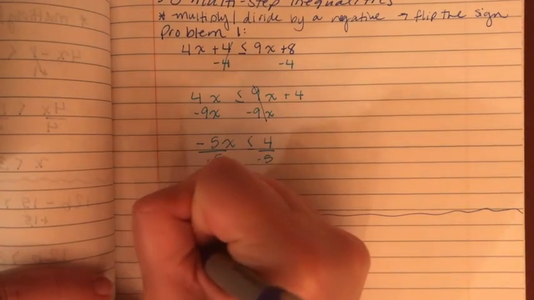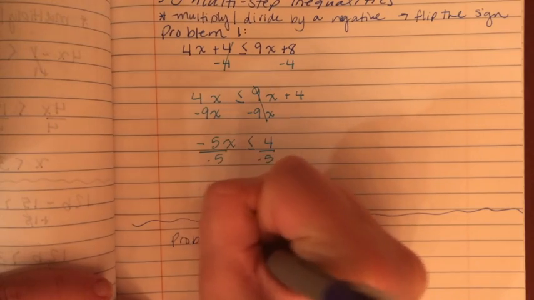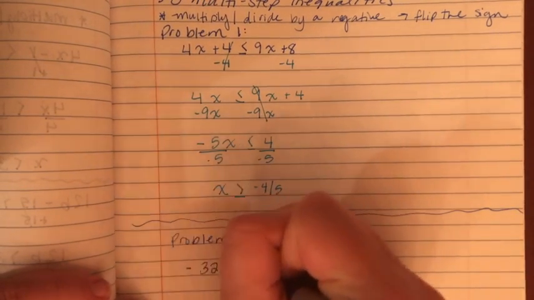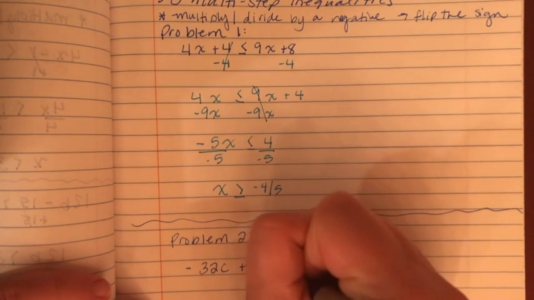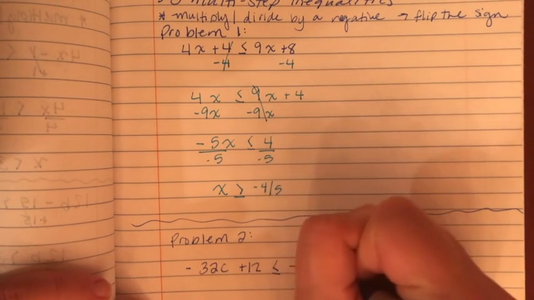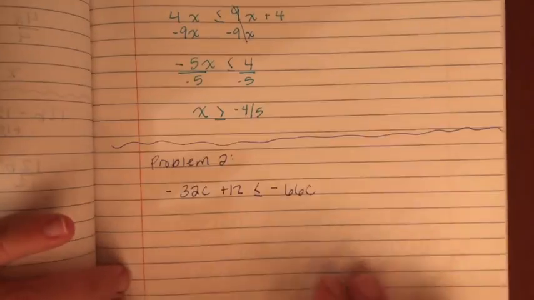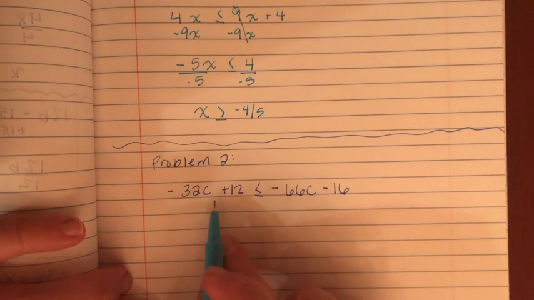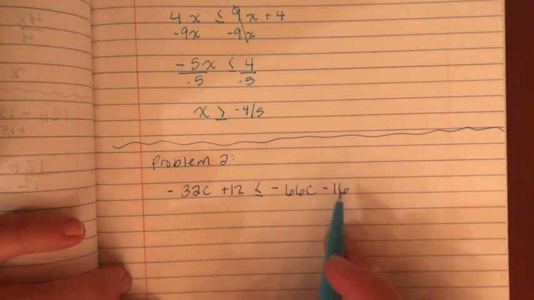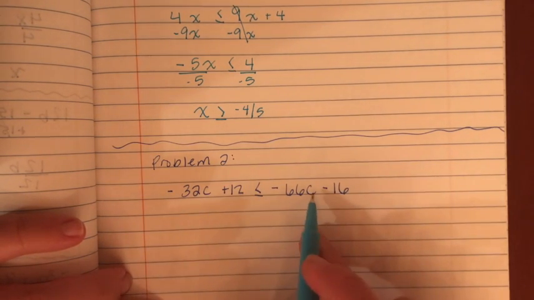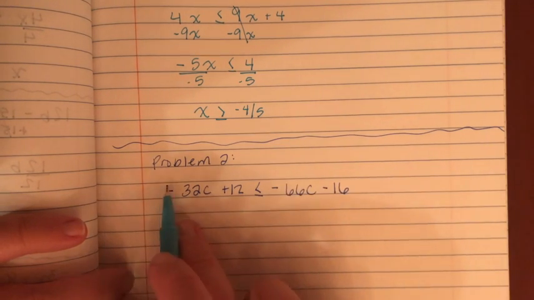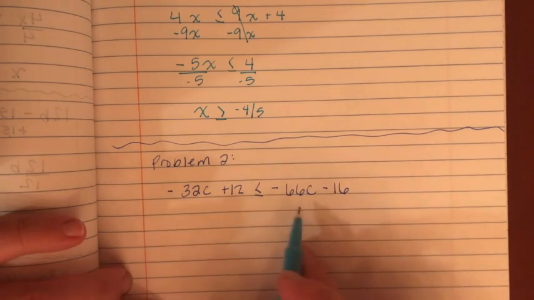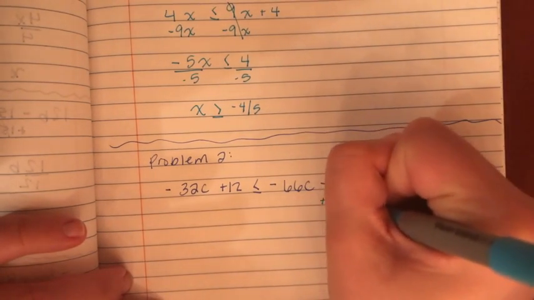Okay, problem 2. Negative 32c plus 12 is less than or equal to negative 66c minus 16. So again, you could choose to subtract 12 from both sides, or add 16, or plus 30, or plus 66 to both sides, or plus 32. It's up to you what you want to do first. I'm going to start and I'm going to add 16 to both sides.